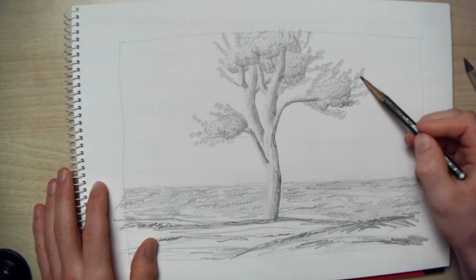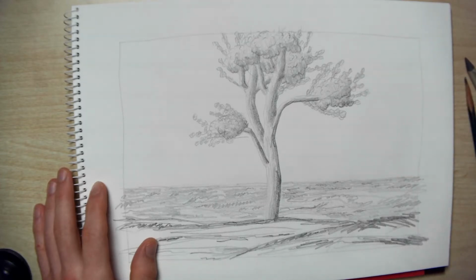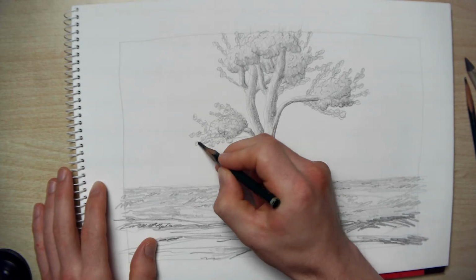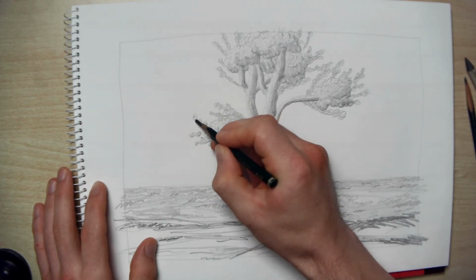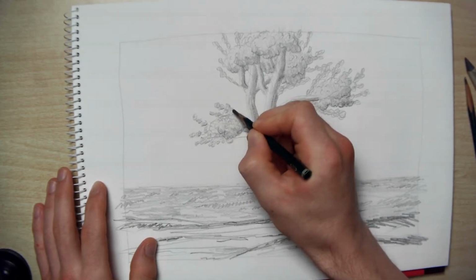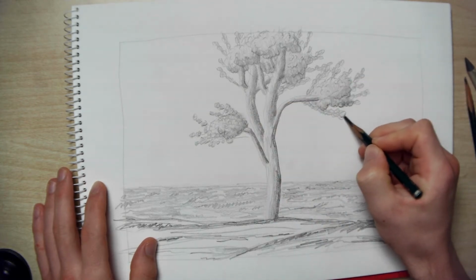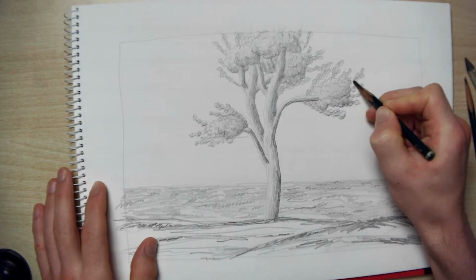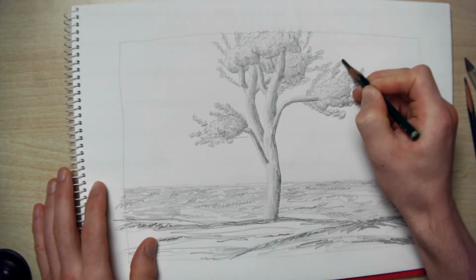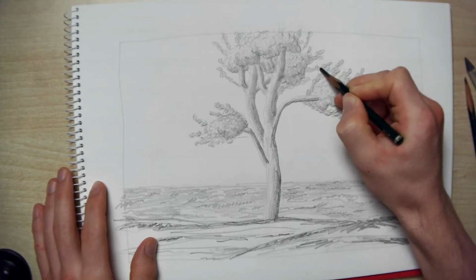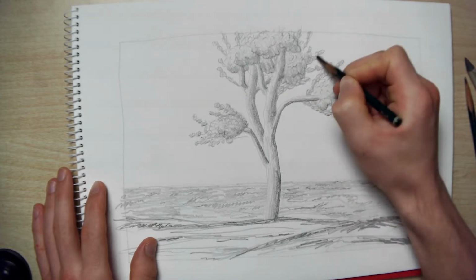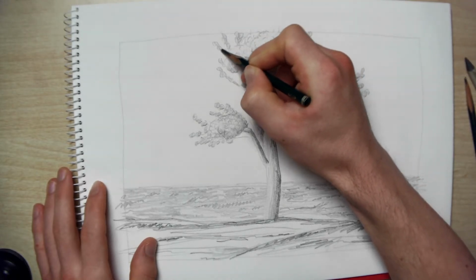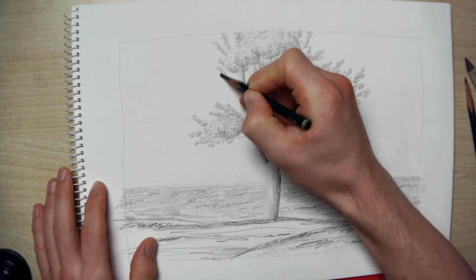Okay. Now for the shading of those leaves, I don't want to shade an area for each of those, so I'm just going to give the bottom right a darker outline just to indicate the shadow area in those leaves. All right.